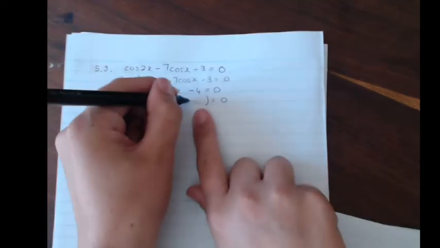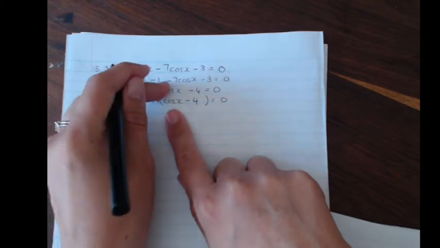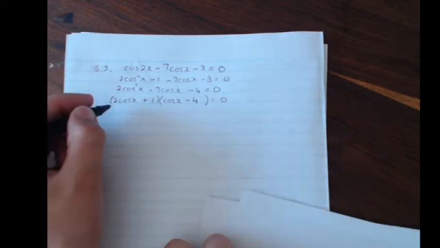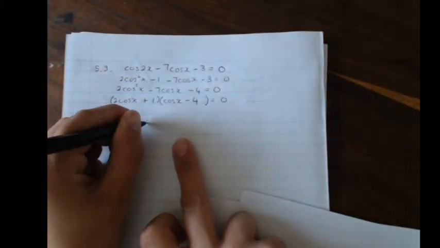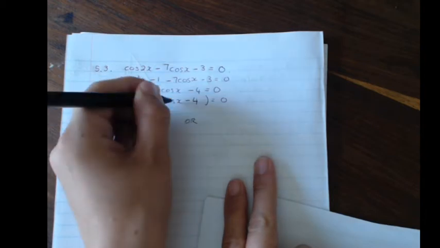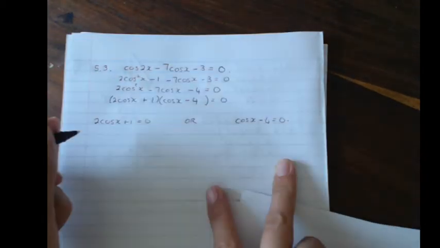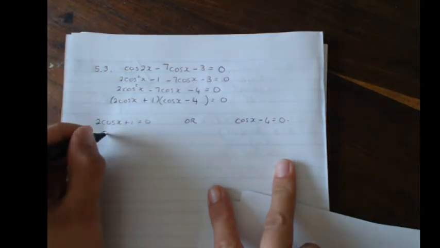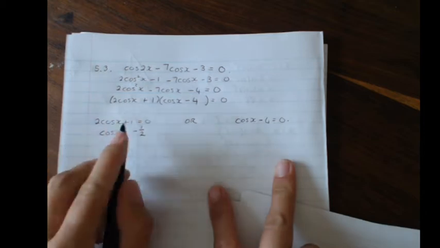So I'm going to have minus 8 cos x plus 1 cos x, which gives me the minus 7. There we go. Right, so I have the two factors here, making 2 cos x plus 1 equal to 0, or cos x minus 4 equal to 0. This produces cos x is minus 1 over 2.